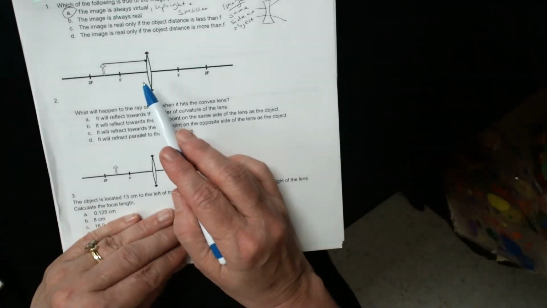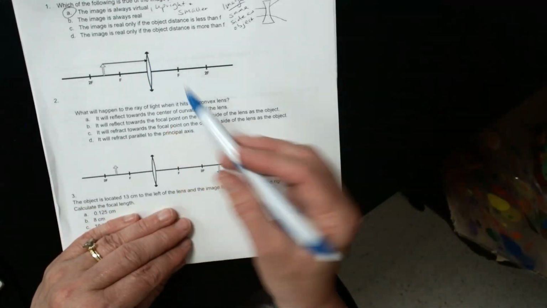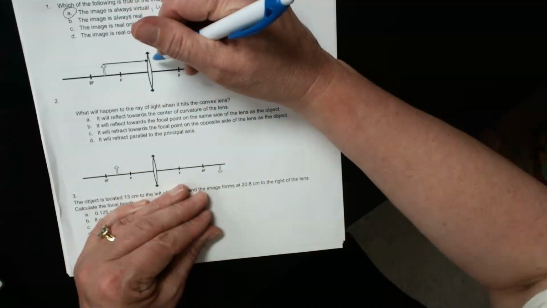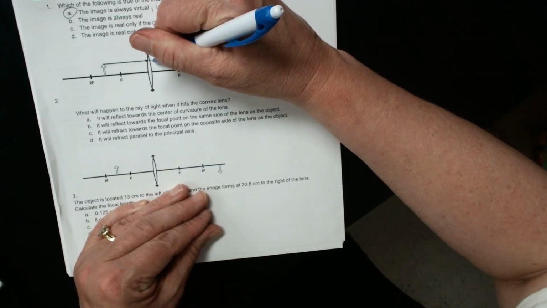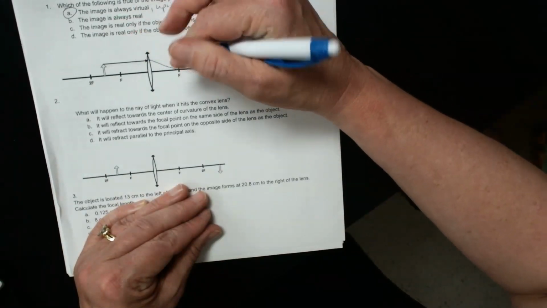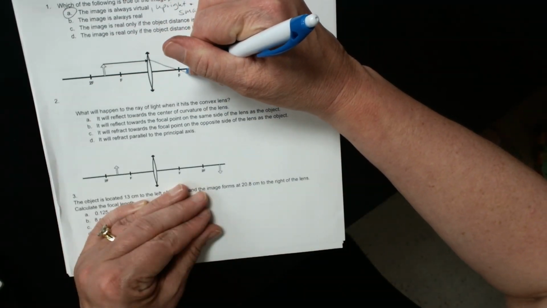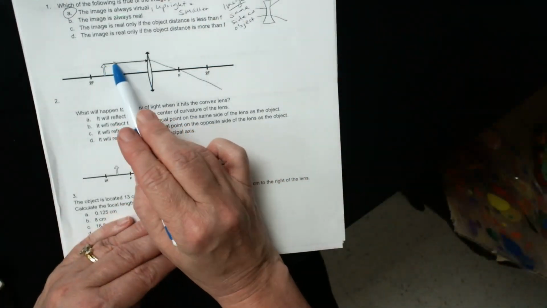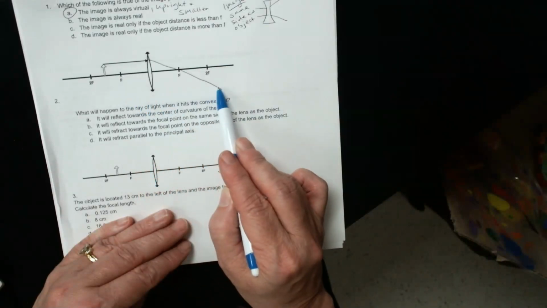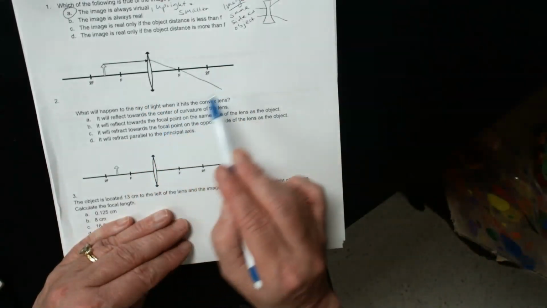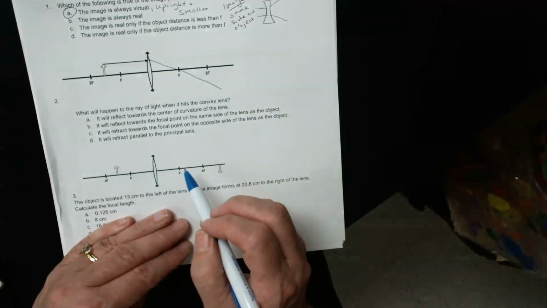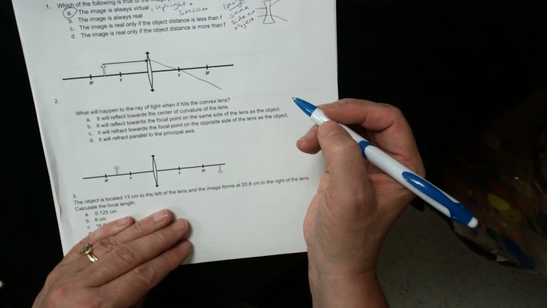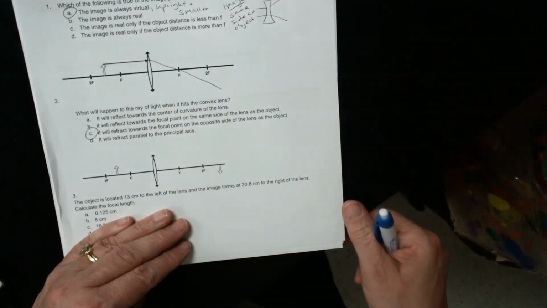What will happen to the ray of light when it hits the convex lens? We actually just had this one on our test. So when it hits the center of the lens here, it's going to refract or bend, and it's going to go really through this special focal point on the other side of the lens and keep going. Remember, we've got other rays too that go through the center and through this other special point, and eventually they're going to merge up. That's why this is a converging lens and make an image on the other side of the lens. But here we're refracting toward the focal point on the opposite side of the lens.